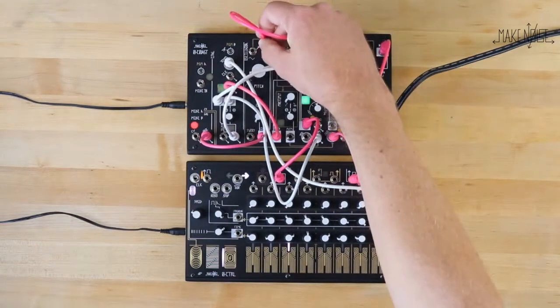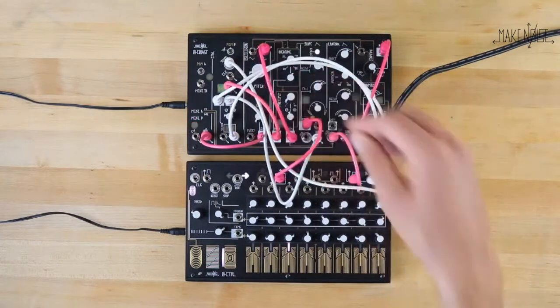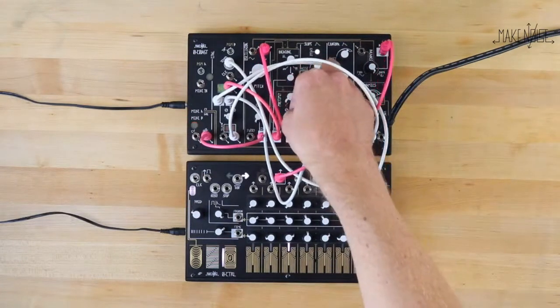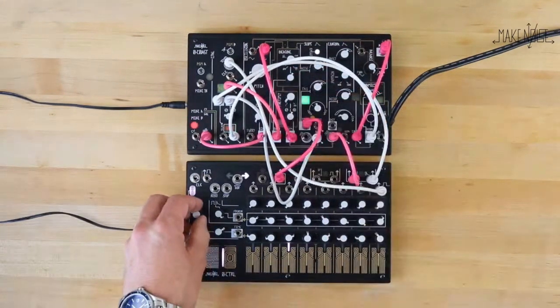I also had patched the square wave to modulate multiply at audio rate, which makes it a little dirtier sounding.